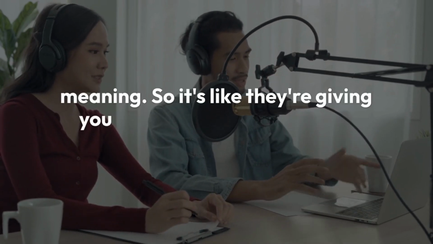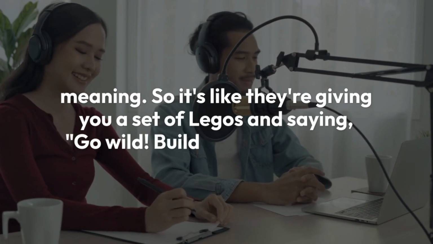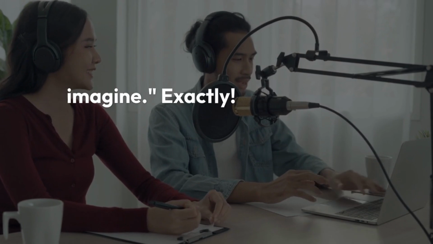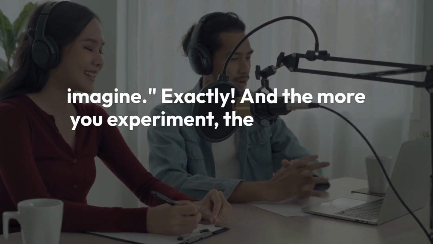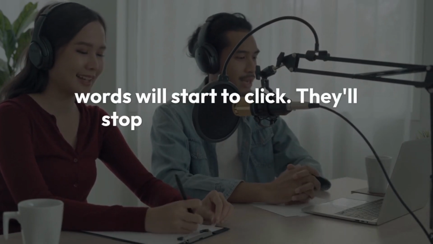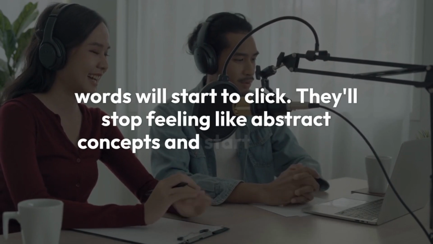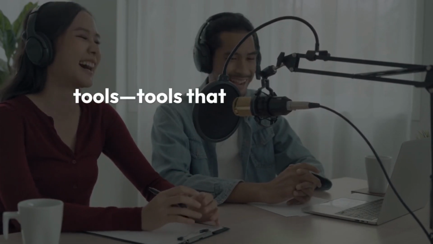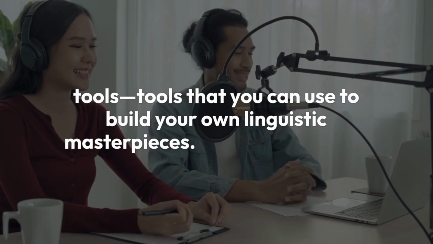So it's like they're giving you a set of Legos and saying, go wild, build whatever you can imagine. Exactly. And the more you experiment, the more those grammar rules and vocabulary words will start to click. They'll stop feeling like abstract concepts and start feeling like tools. Tools that you can use to build your own linguistic masterpieces.